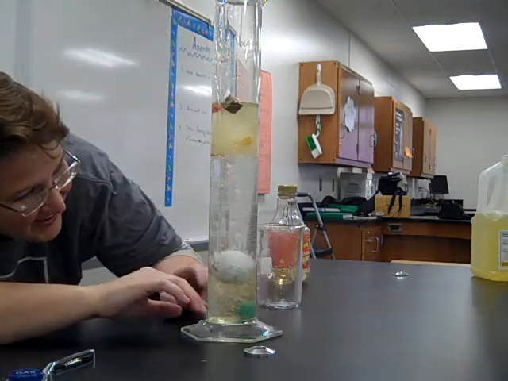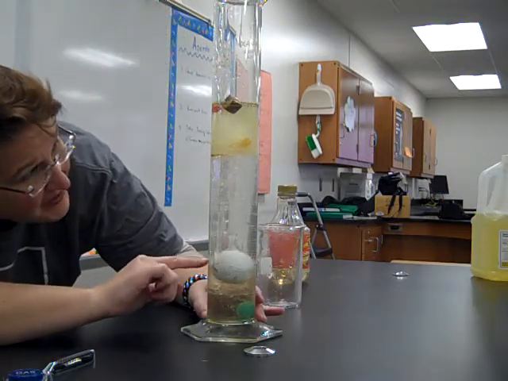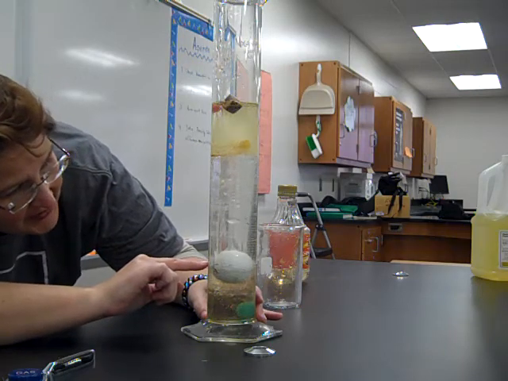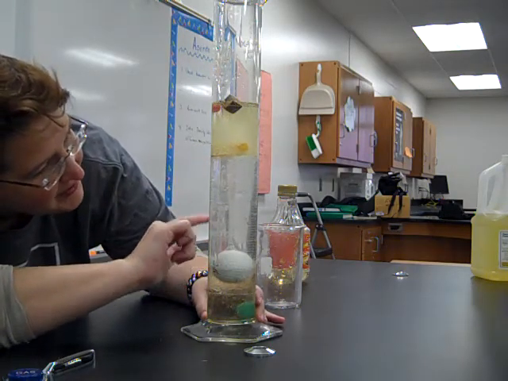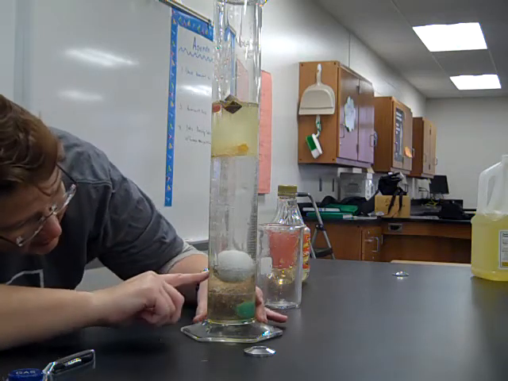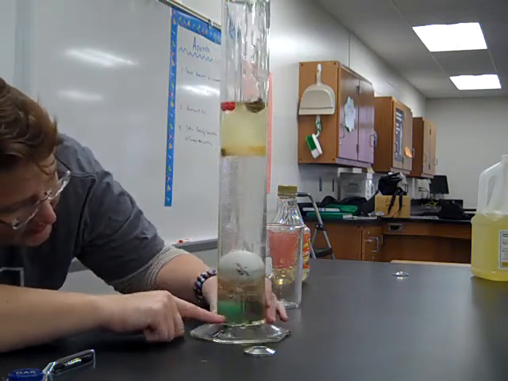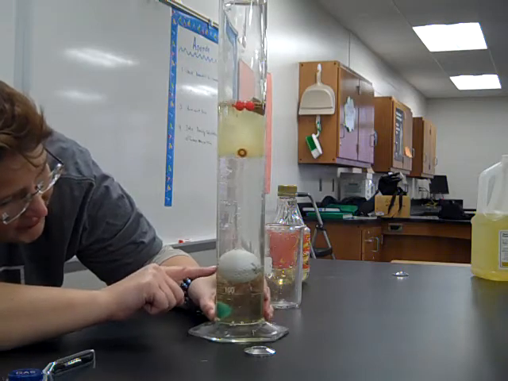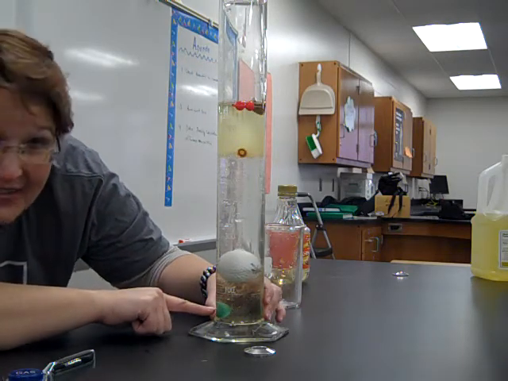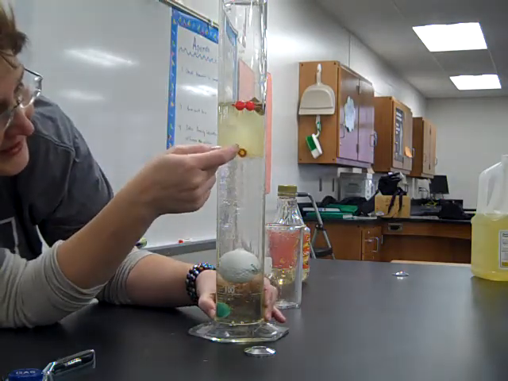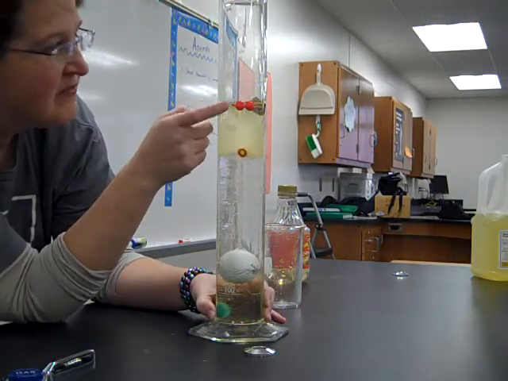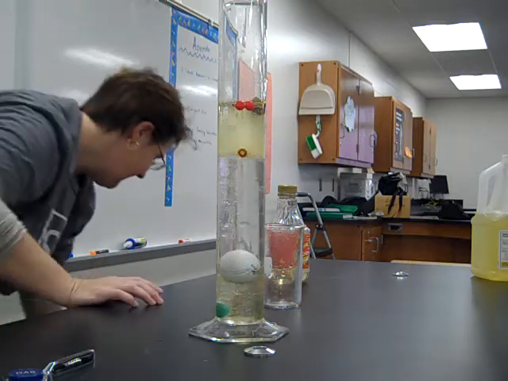So, the oil that was down here, or the water that was down here, is now working its way back up. And the oil that was down here is working its way back up. So here we've got corn syrup, and the golf ball's floating in the corn syrup. We still have the clay down at the bottom. We've got our little piece of rubber tubing here. And then we've got our two things up here.